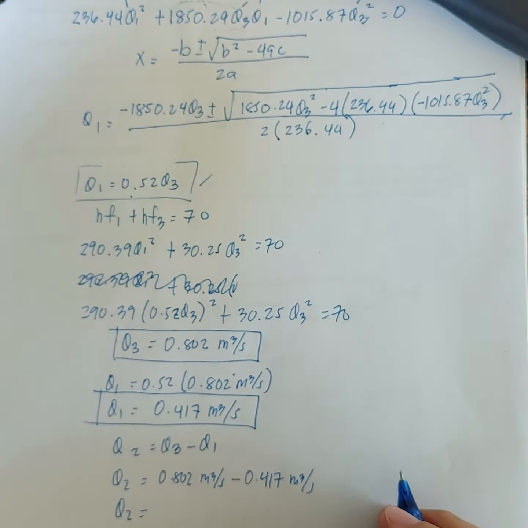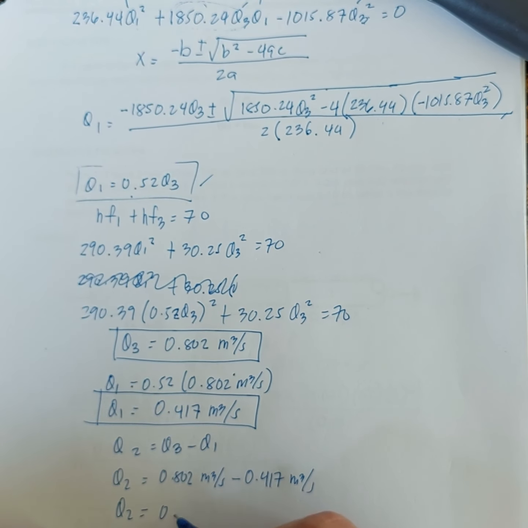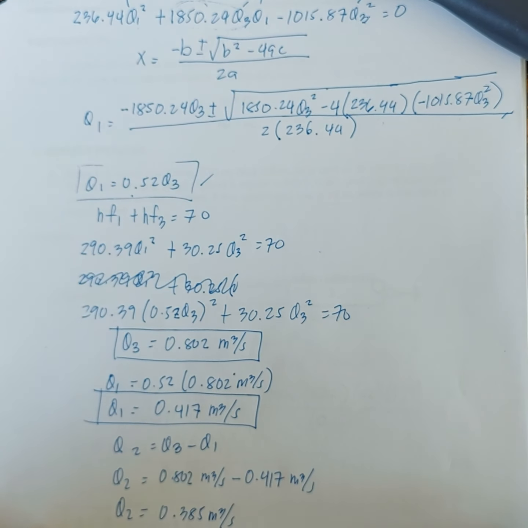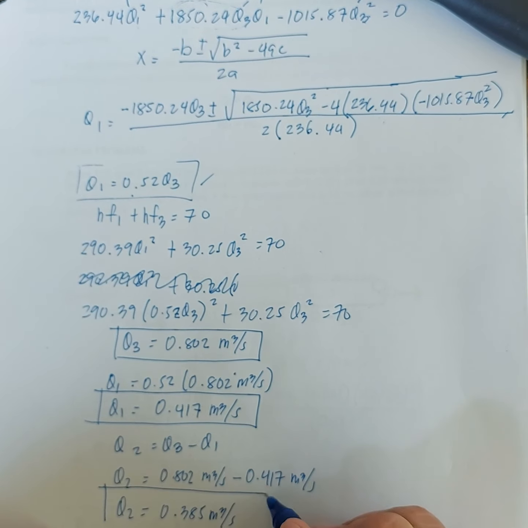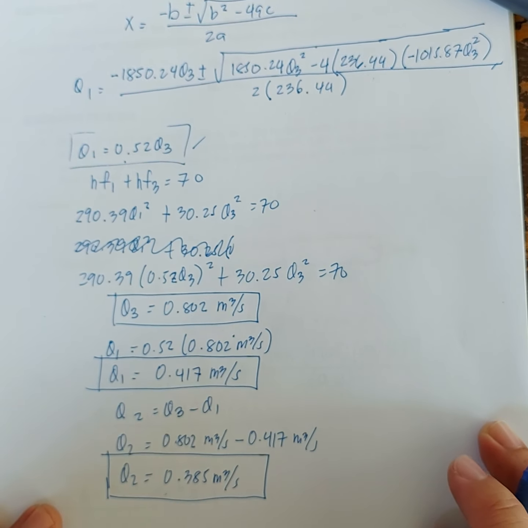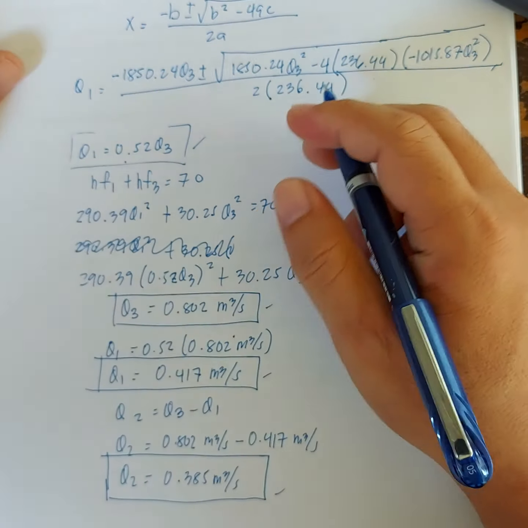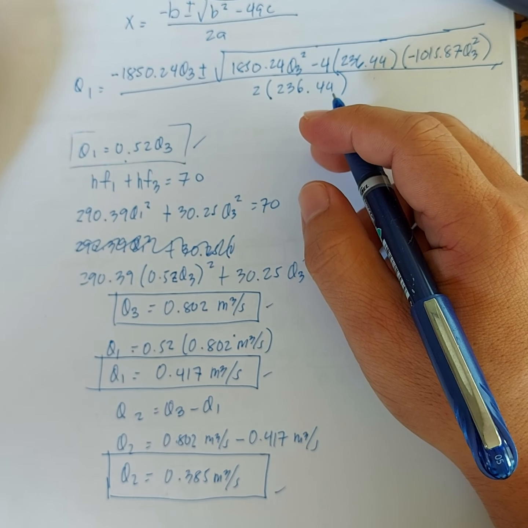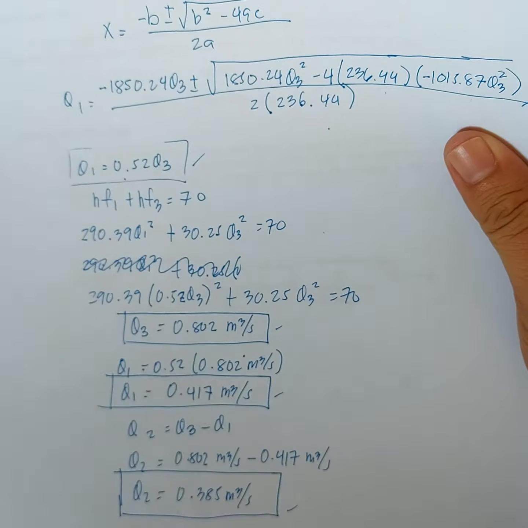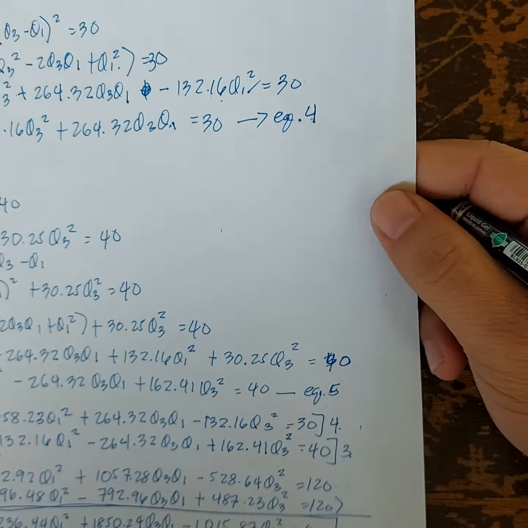So the discharge in pipe 2 is 0.385 cubic meters per second. Okay. So that's how we solve for the discharges using this method. So again, let's try to review yung procedure natin.